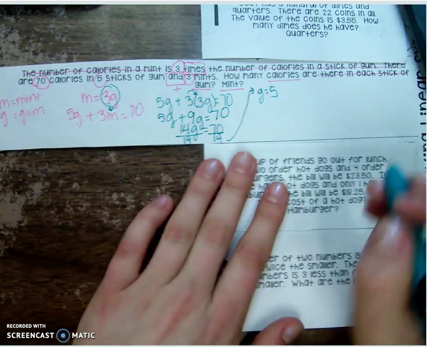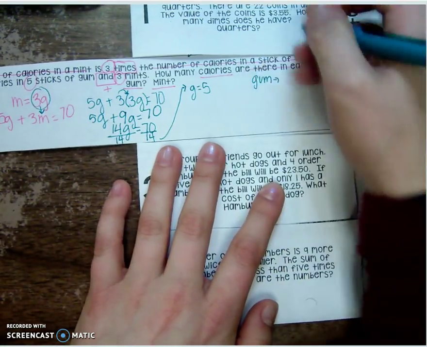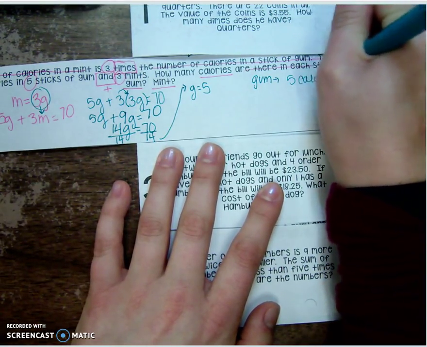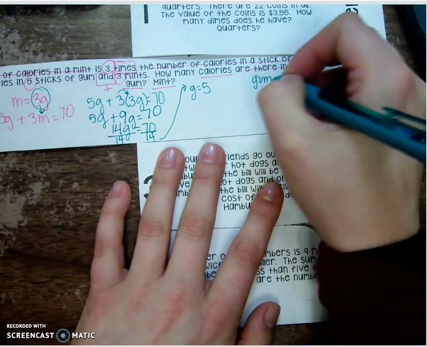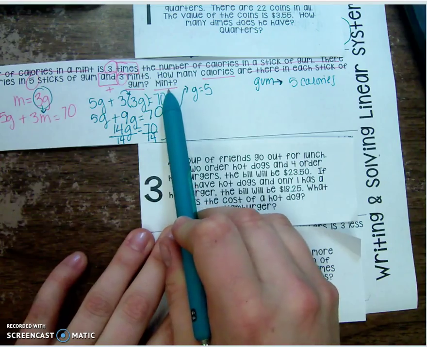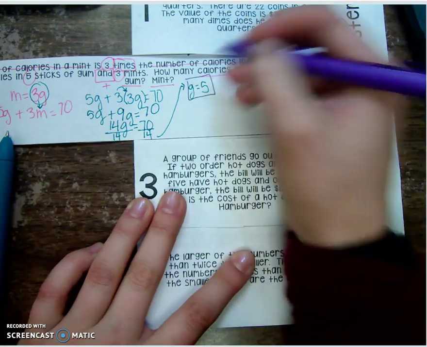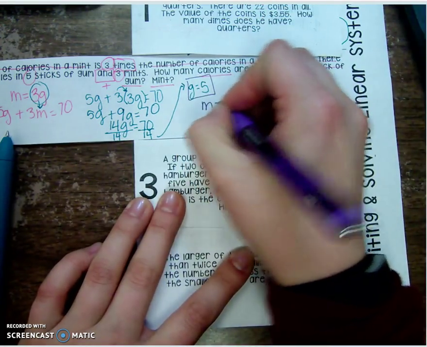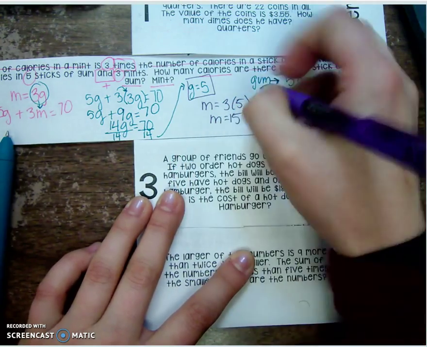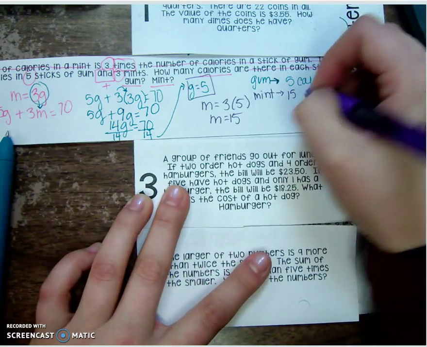So that means that in gum, there are 5 calories in this particular stick of gum. Okay, but I've got to also find how many calories are in a mint. So I'm going to take that 5 and plug it back into the original equation. M equals 3 times 5. M is 15. In a mint, in this case, there are 15 calories.